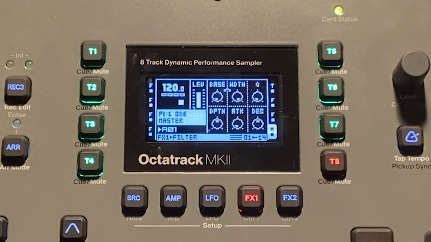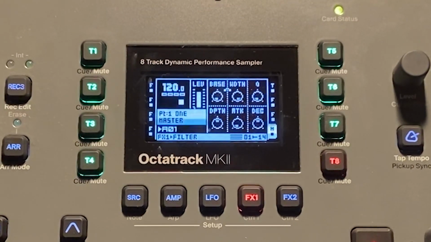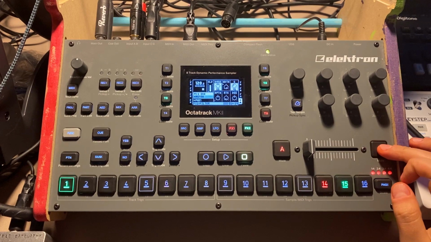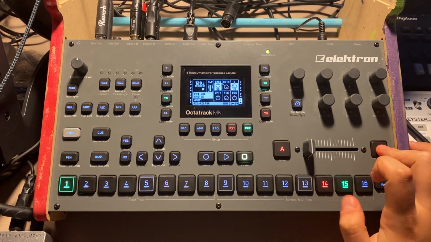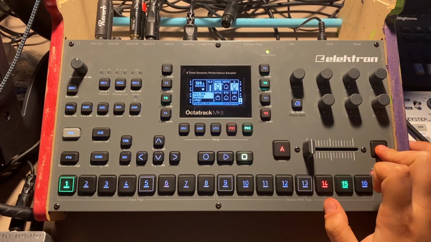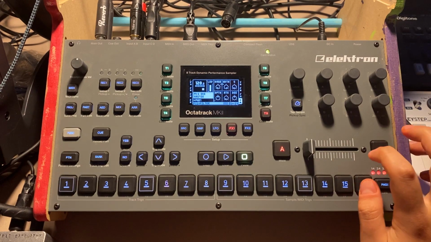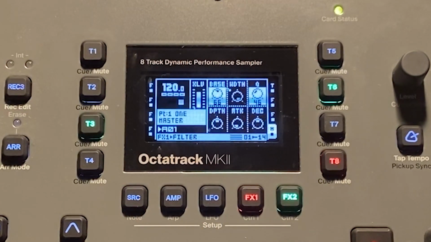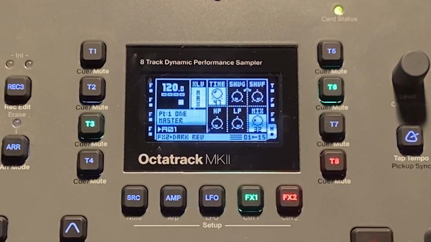So that's the effects, and that's super useful. Makes your life way easier. And then on my scenes here, I have 2 default scenes. It's defaulted to scene 14 here. And on scene 14, it's just a high-pass filter with a little bit of reverb. And then on scene 15, it's almost the same thing, just a low-pass with a little bit of reverb.